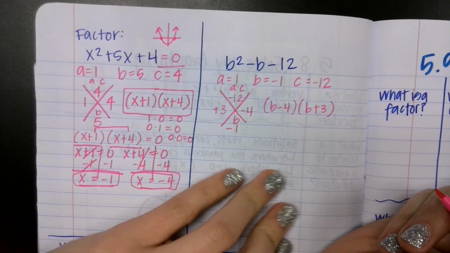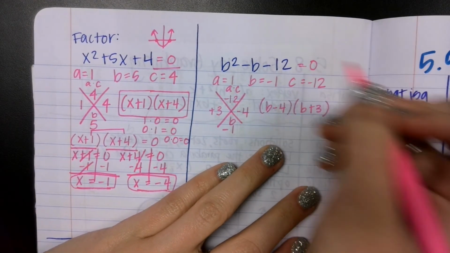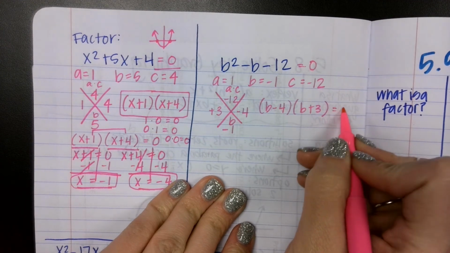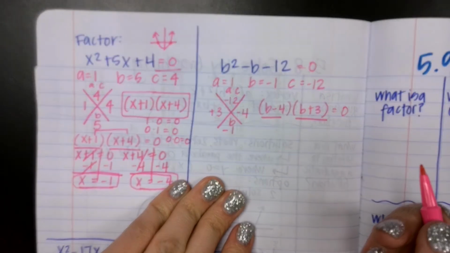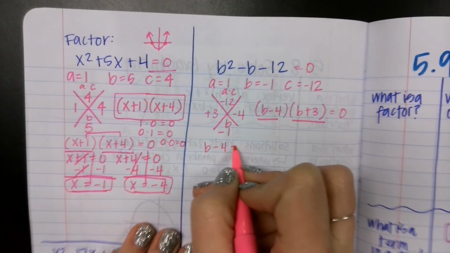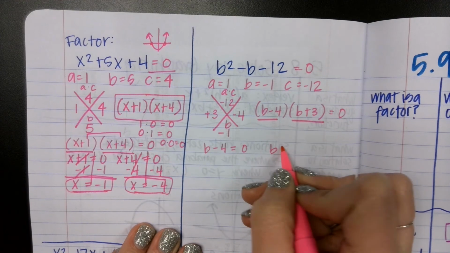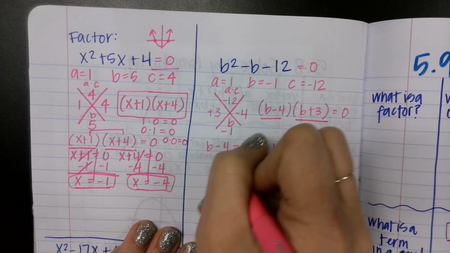But now if I wanted to solve, I could set this equal to 0 and this equal to 0, and I would set both of these equal to 0 in order to solve for b. So either b minus 4 equals 0 or b plus 3 equals 0. And then we use inverse operations in order to solve.